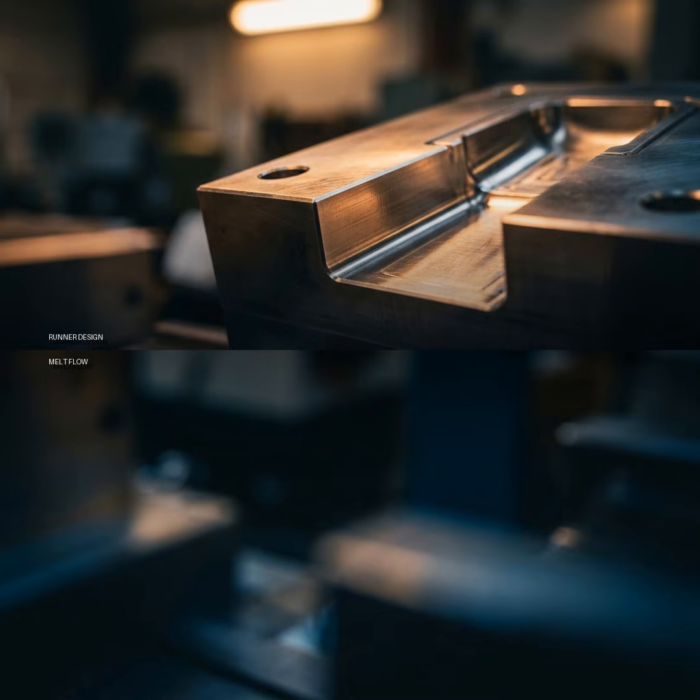A variation is the semicircular runner, which is half a circle. This also promotes smooth flow and minimizes pressure drop, often used when balanced flow is key again. Sizing is important. And finally, there's the U-shaped cross-section. This one has a curved bottom and two vertical walls. It's great for efficient material flow and makes it easier to separate the runner system from the molded part, particularly if your gating is located at the bottom of the part.